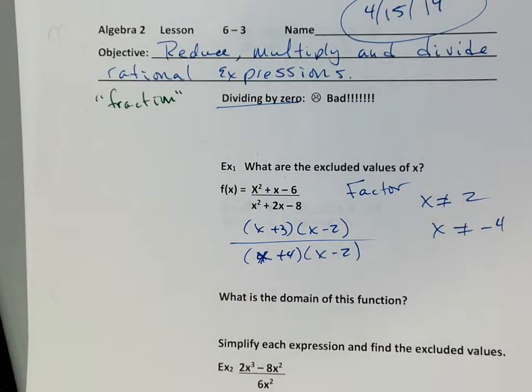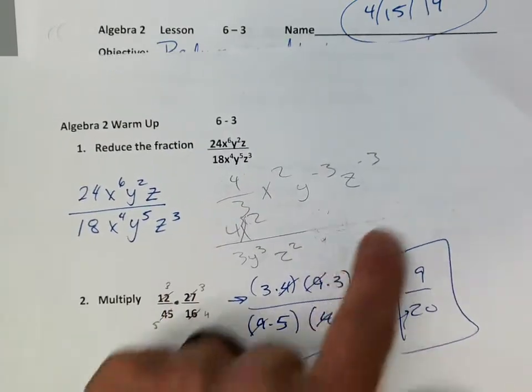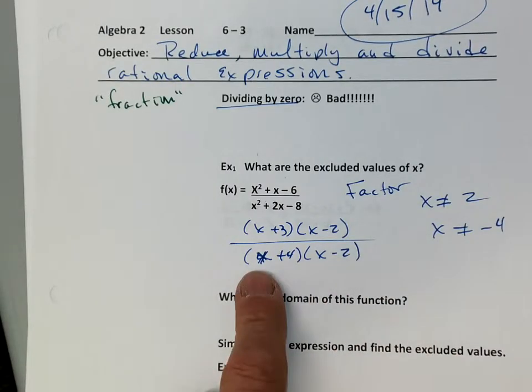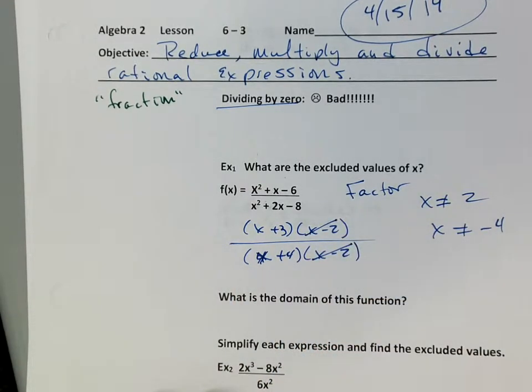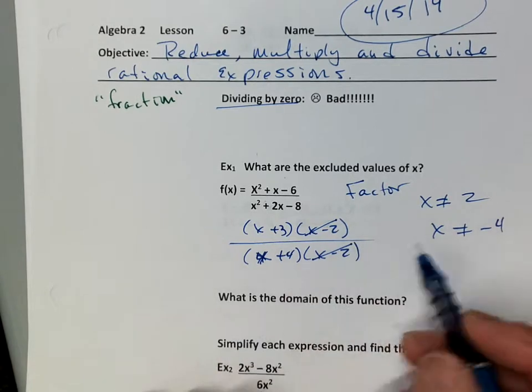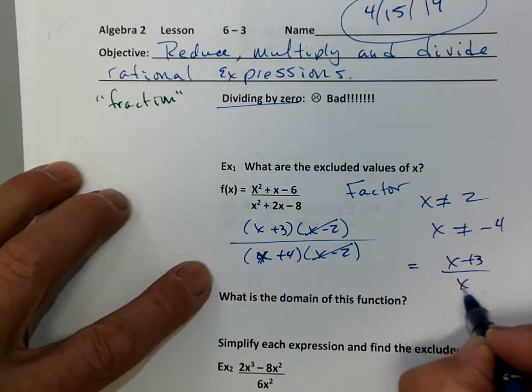Now what I can do is just like we did on our warm-up. I go back and sneak a peek at our warm-up. What I can do on this fraction, remember how we reduced it? We reduced it all the way down. I can take this fraction and reduce it by canceling my x minus 2's, right? So a simpler version of this fraction would simply be an x plus 3 over an x plus 4, okay?